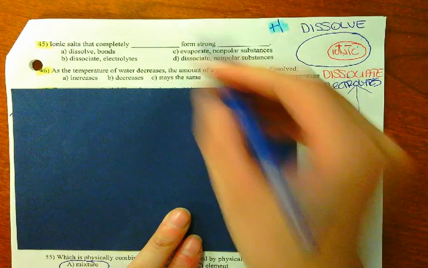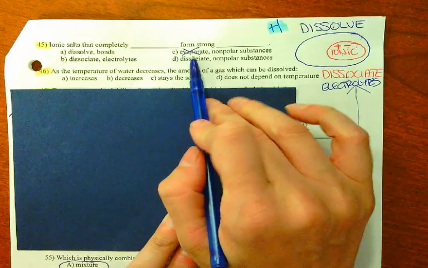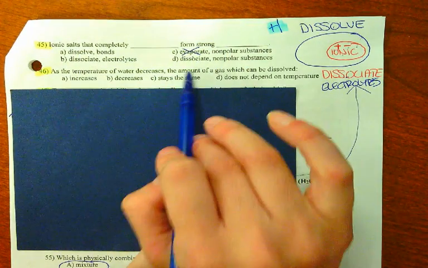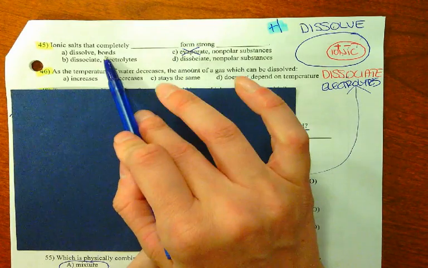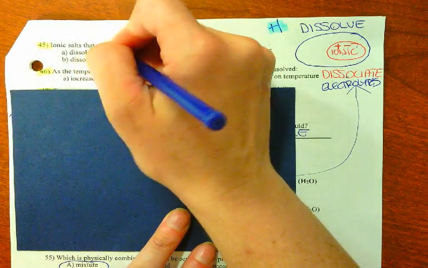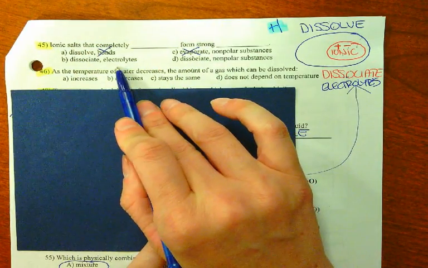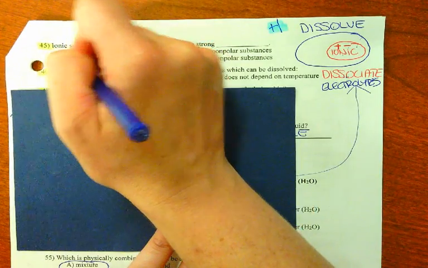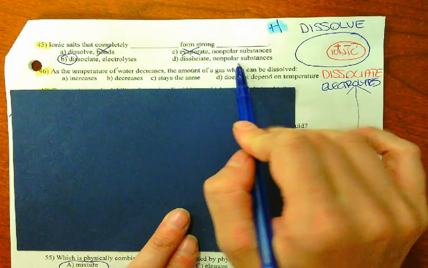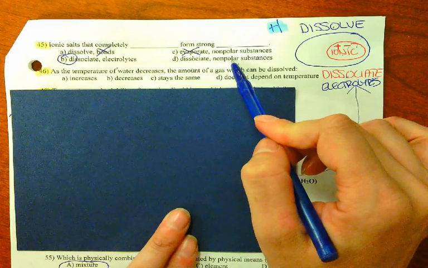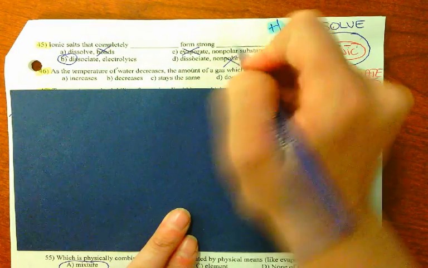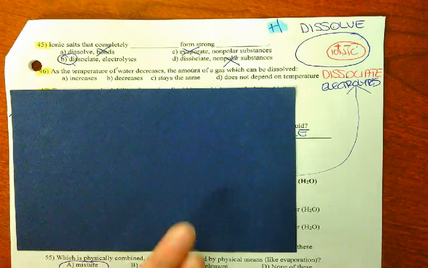So here for this one it says ionic salts completely dissociate and dissolve. It does both. Okay, it doesn't evaporate, so we're going to cross that one out. Ionic things dissolve and dissociate, forming strong bonds. No, it's breaking bonds, so it's not this one. Forming strong electrolytes, dissociate electrolytes. Forming strong nonpolar substances. Nonpolar means covalent, and we just said ionic, so looks like there's our guy.